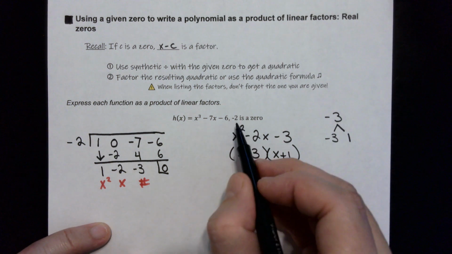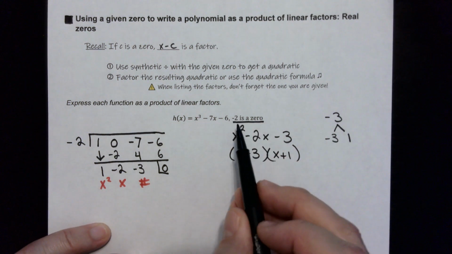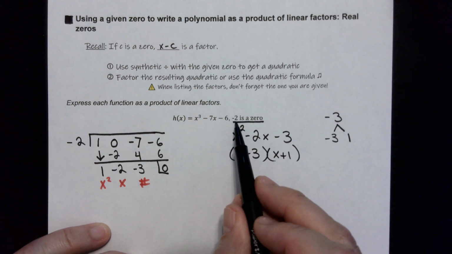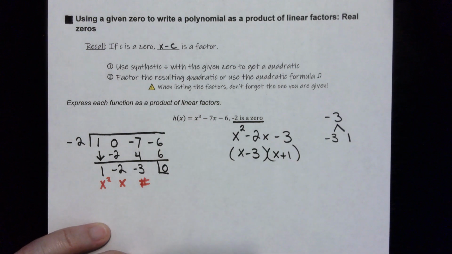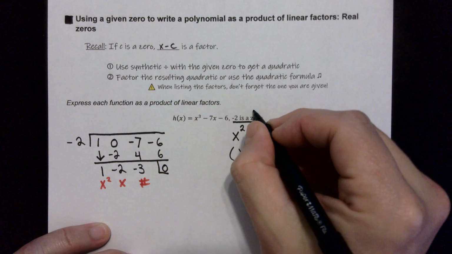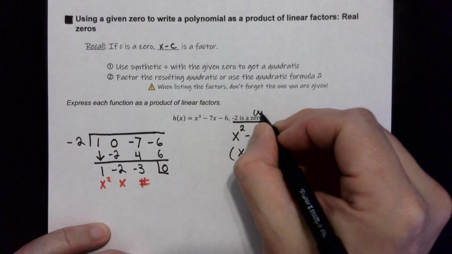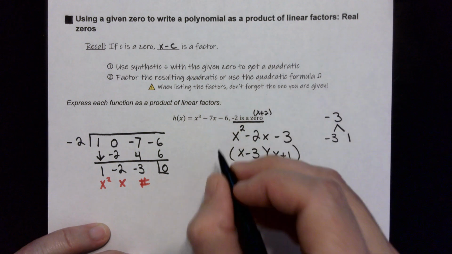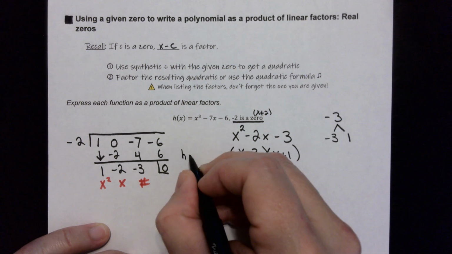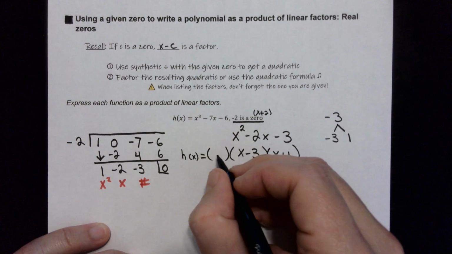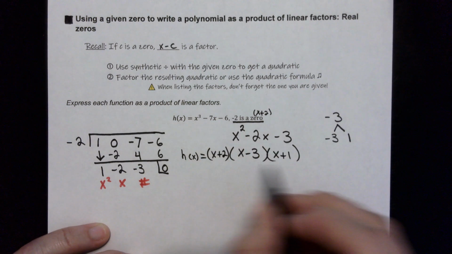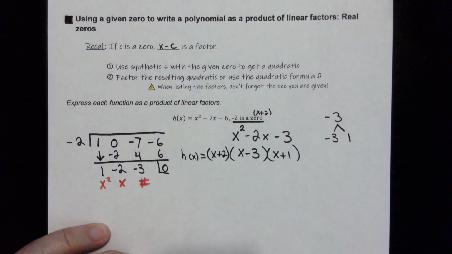The other one is going to come from the given zero. Remember, if you're given a zero, you change the sign to put it in factored form. So we're given negative 2 as a zero. That means that x plus 2, change the sign, is our factor. So h of x in factored form is equal to x plus 2, and then the factors we got here, x minus 3 and x plus 1.